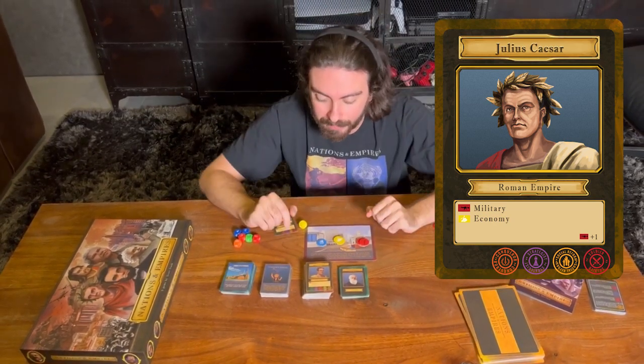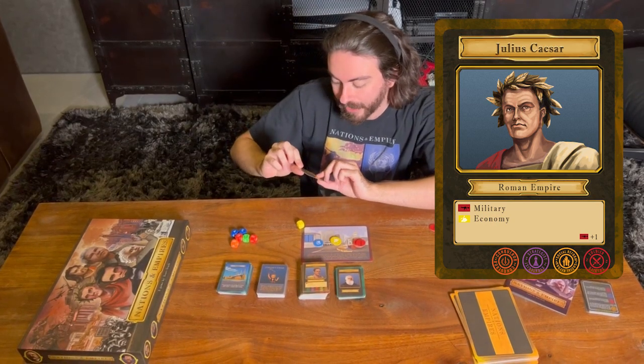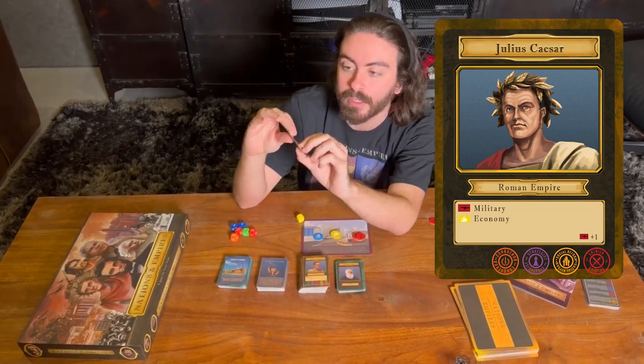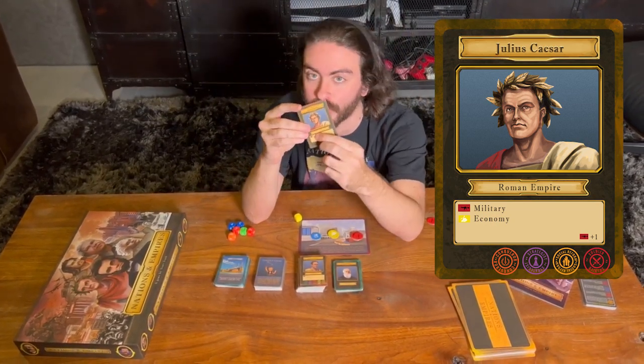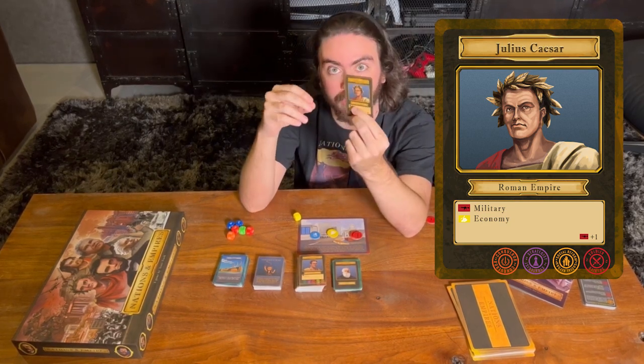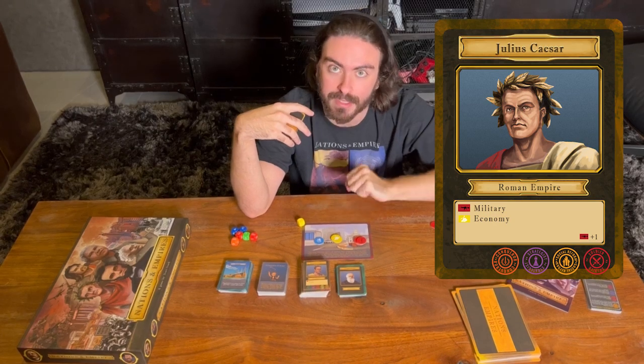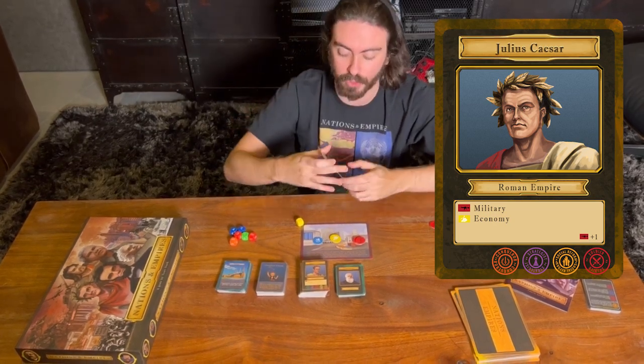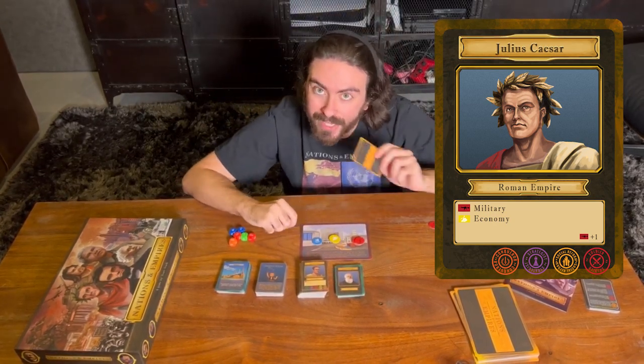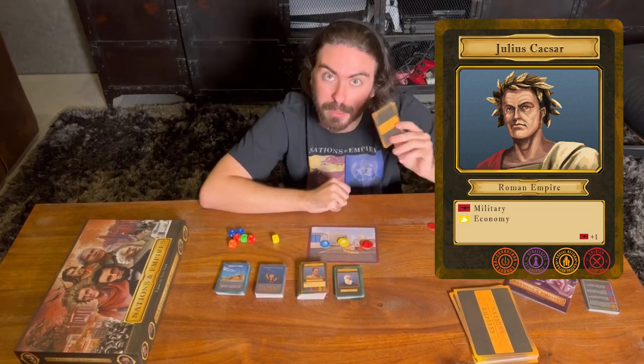Now, another thing to note on leader cards is that they will have their nation or empire of origin written on here. Here it says Roman Empire, right? So there is no penalty for putting a leader in a nation that he does not belong to, or that she does not belong to. But if you put him in their correct nation or empire, you will get bonuses.